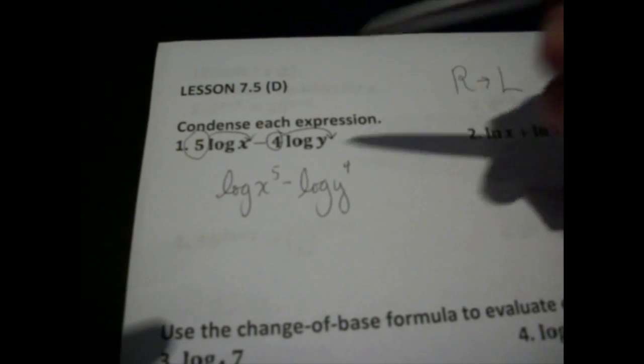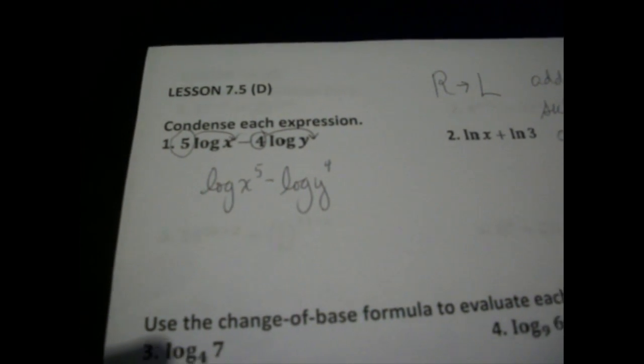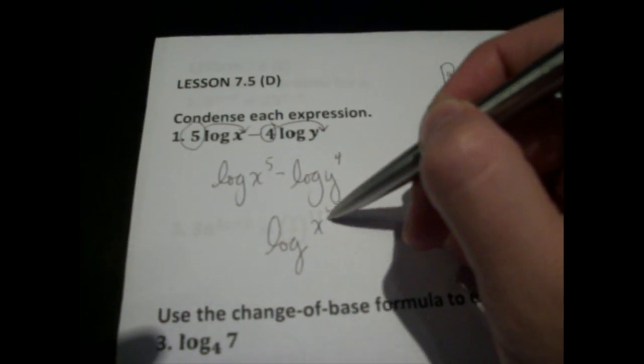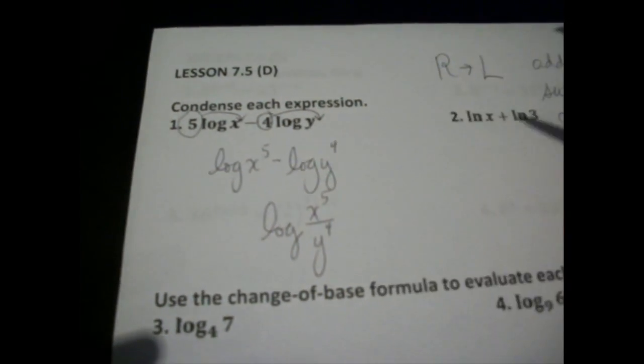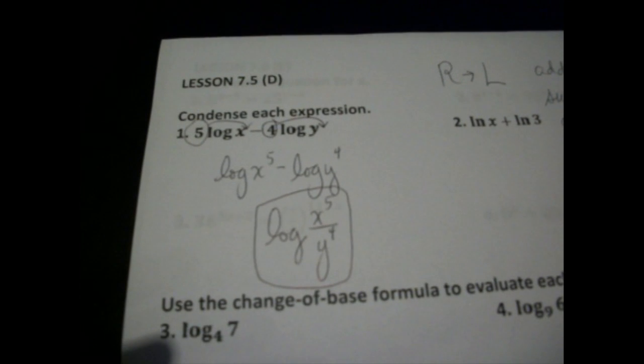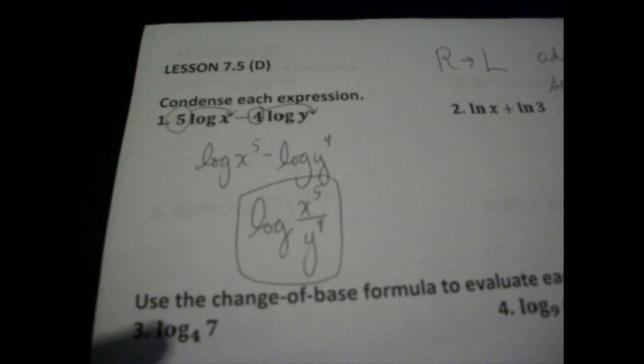Now I have subtraction. Subtraction tells me that's from the quotient property, which means if I wanted to rewrite this and condense it, I'm going to go the other direction and turn it into division. So I have log of x to the 5th over y to the 4th.